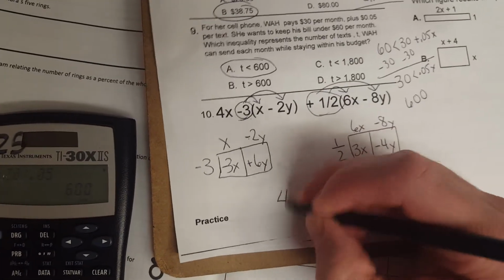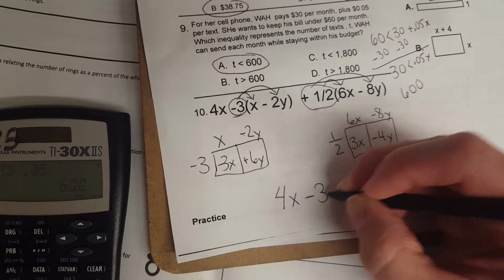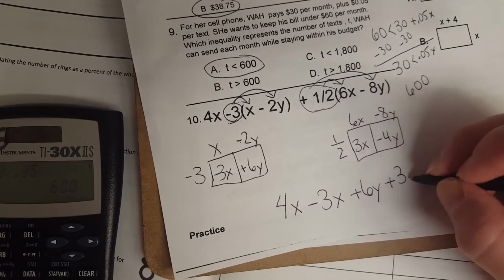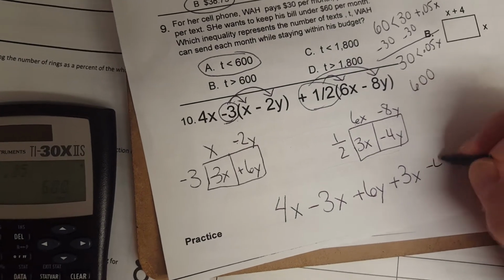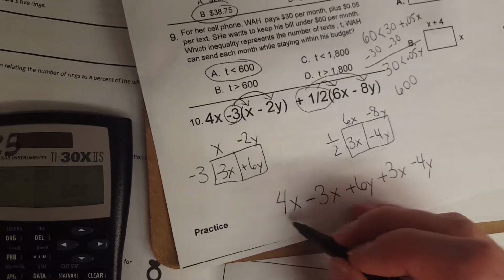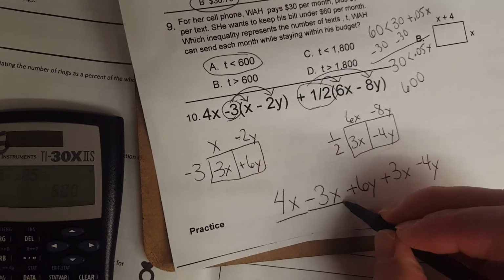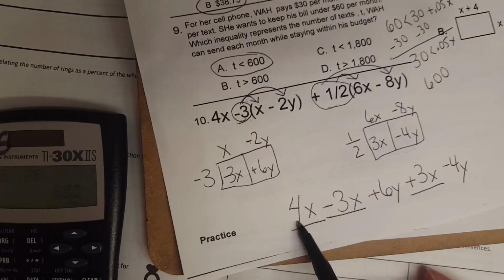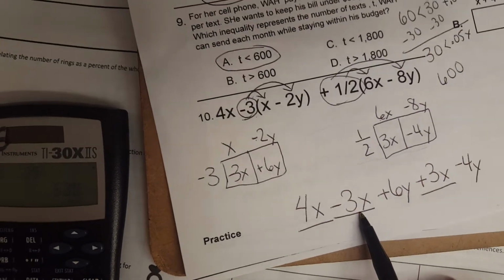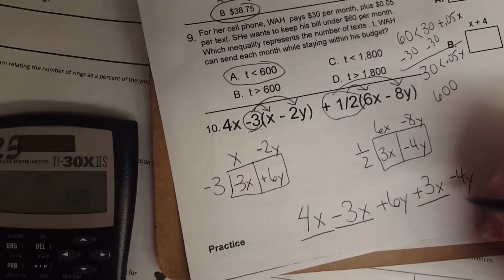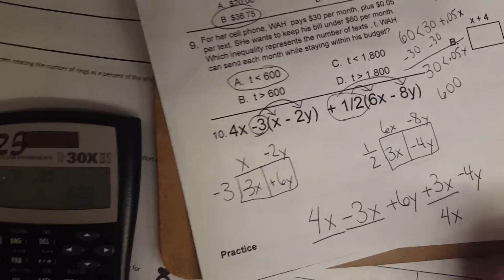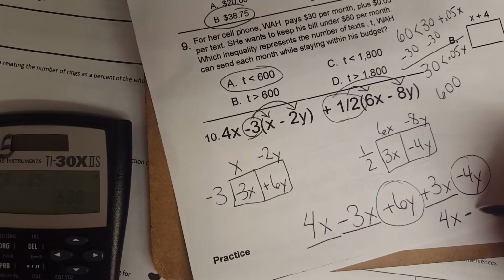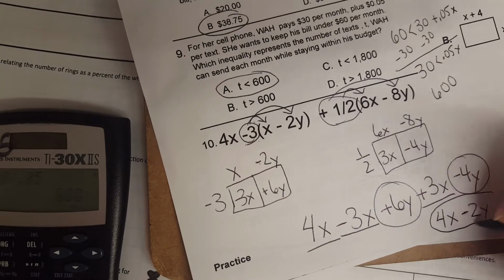So let's combine our like terms. 4x minus 3x plus 6y plus 3x minus 4y. What are my like terms? 4x minus 3x plus 3x. So what's 4 minus 3? That's 1 plus 3, 4x. Now combine 6y minus 4y, -2y. And we're done.